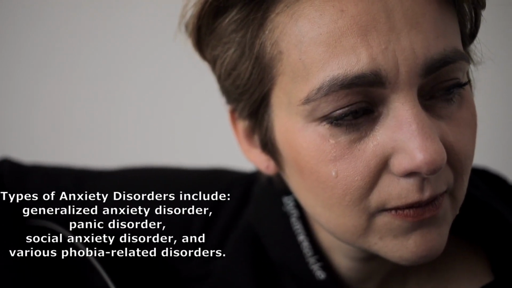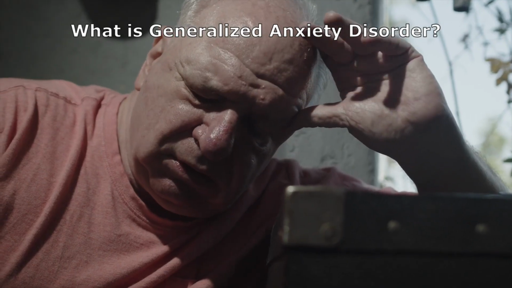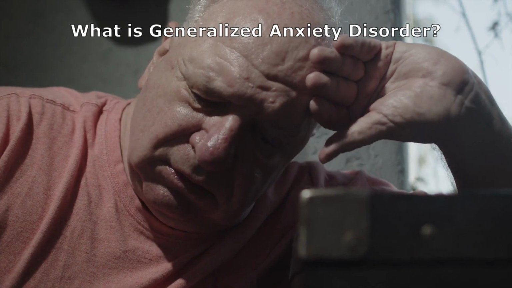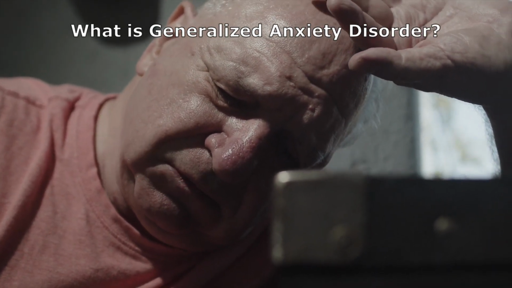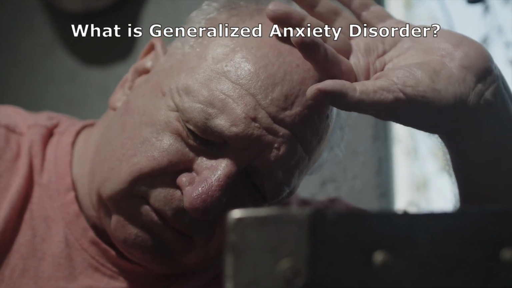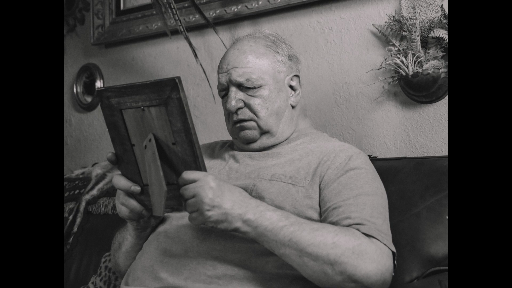What is generalized anxiety disorder? Generalized anxiety disorder, GAD, usually involves a persistent feeling of anxiety or dread, which can interfere with daily life. People living with GAD experience frequent anxiety for months, if not years.